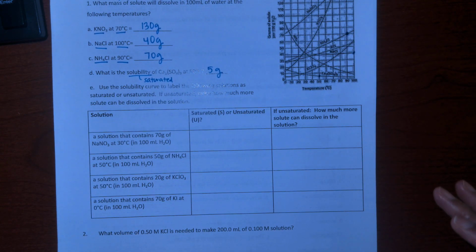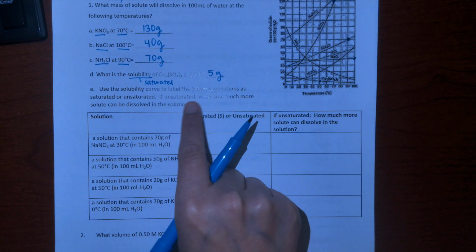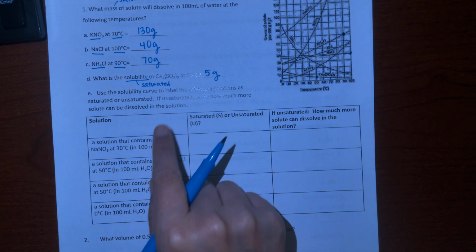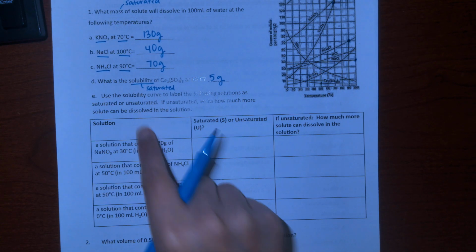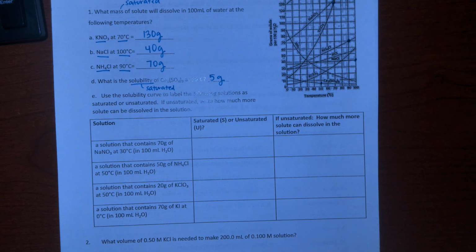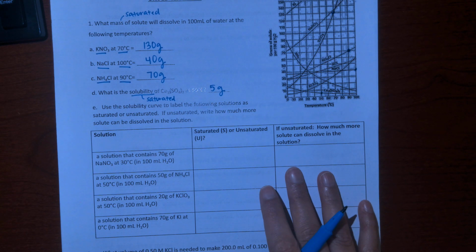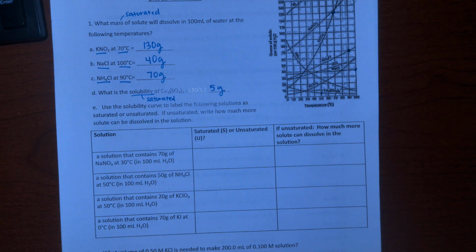Alright, next part. So you have this table here. Use the solubility curve to label the following solutions as saturated or unsaturated. So it's either one of those two. It's either going to be on the line or under the line. If unsaturated, write how much more solute can be dissolved in the solution. Okay, since we're doing the second part, I'm going to use a different color.